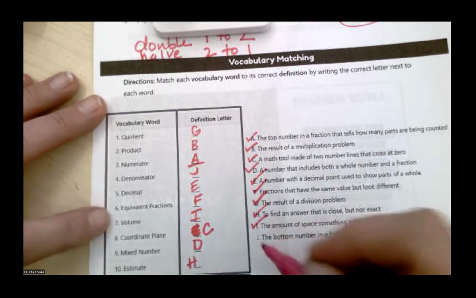Okay, I'm pretty sure you had most of those. If not, take a second to work on it.